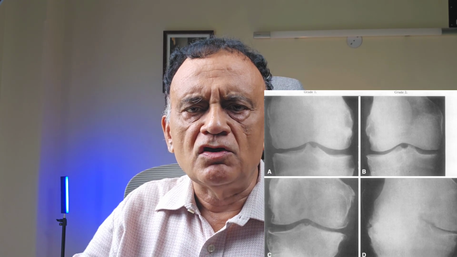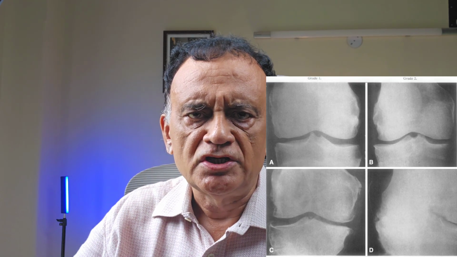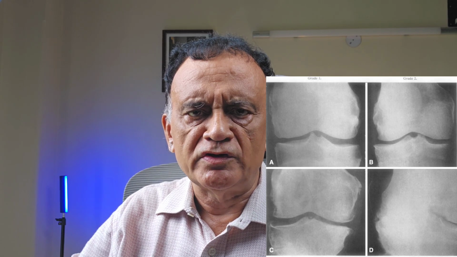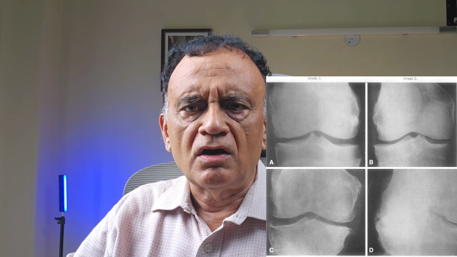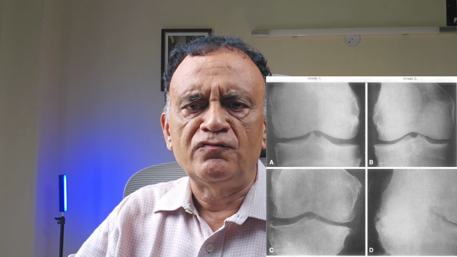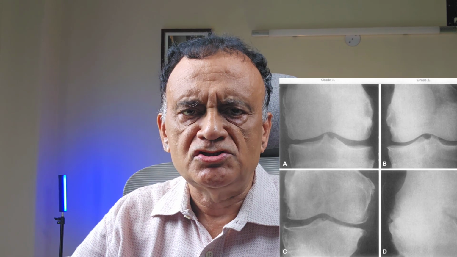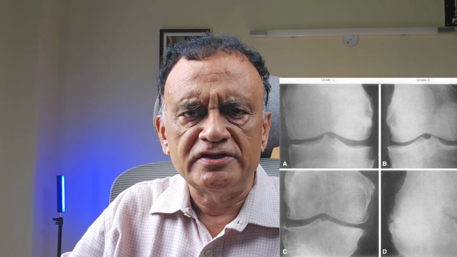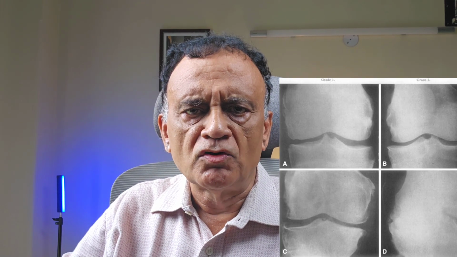Kellgren-Lawrence grading of knee osteoarthritis. Grade 1, doubtful osteoarthritis, just tiny osteophytes or bone spurs, and the joint space, the space between the 2 bones, is normal. Grade 2, mild osteoarthritis, definite osteophytes, minimal joint space narrowing. Grade 3, moderate osteoarthritis, multiple osteophytes, moderate narrowing, early bone deformity. That is, there is more advanced joint space narrowing. Grade 4, severe osteoarthritis, large osteophytes, marked joint space loss, bone-on-bone contact.